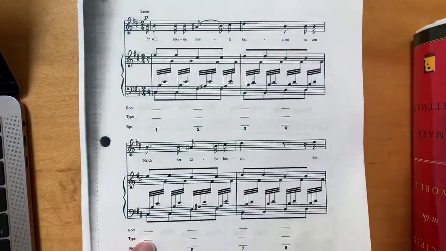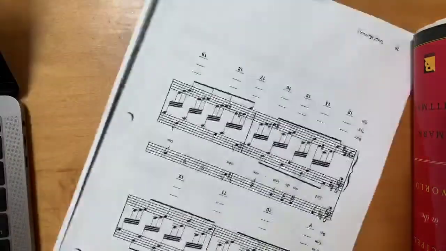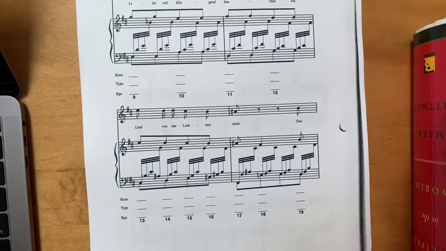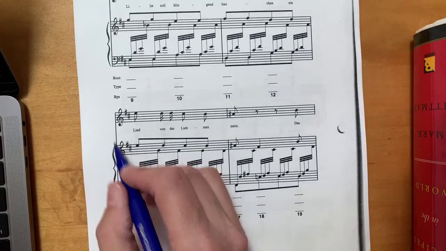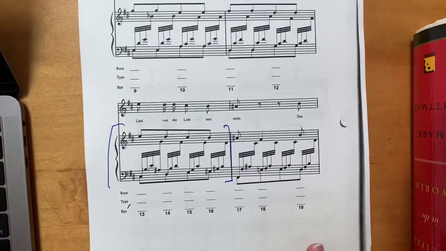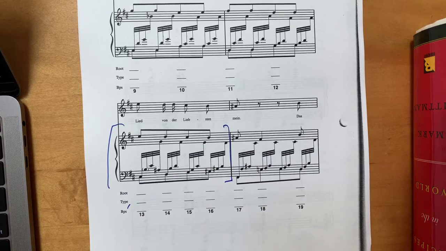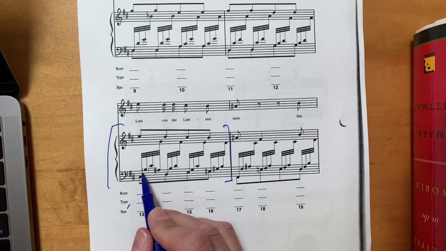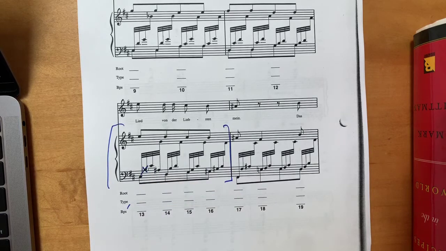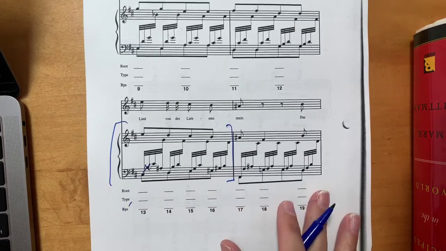I know on this page I did some of this in class. I'll do something from the second page. How about if I do this measure, because there are 4 chords in this measure. When you see a parentheses around a note, that means do not include that note in the chord. I'll explain what that note is in just a minute.